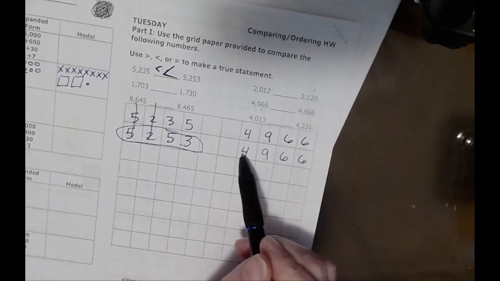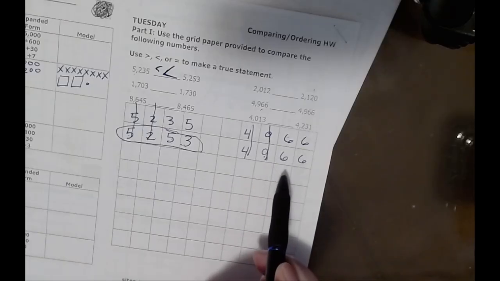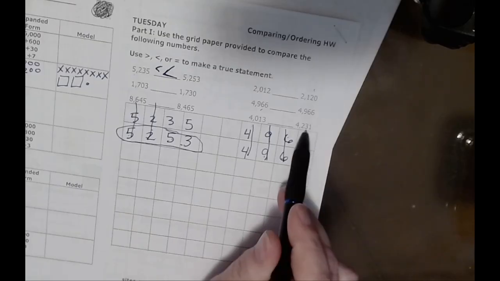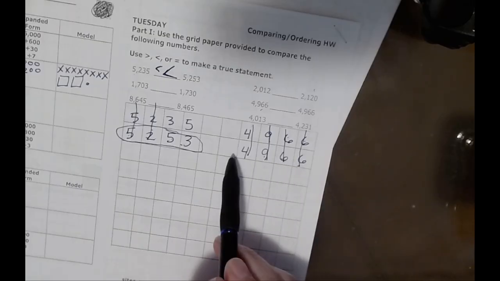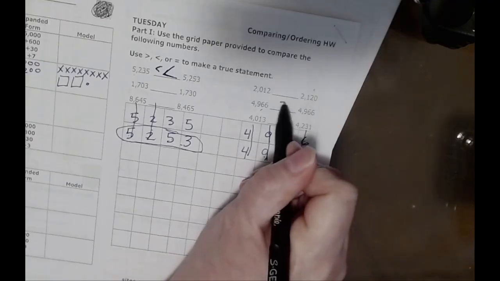So 4 and 4, same or different? Same. 9 and 9, same or different? Same. 6 and 6, same or different? Same. 6 and 6, same or different? Same. And if you realize that all of your digits have that line through, that means that they are the same numbers and that these are equal.